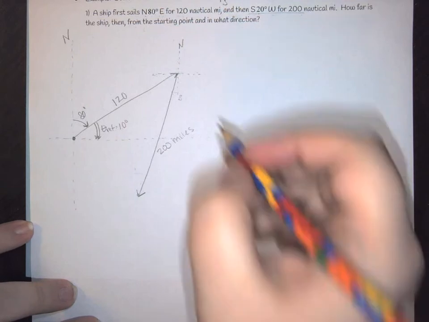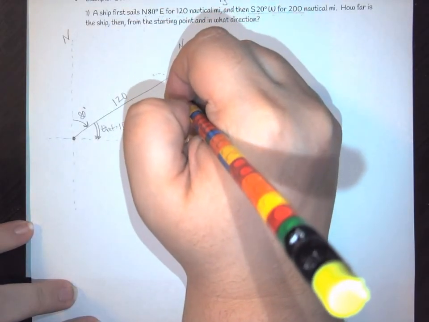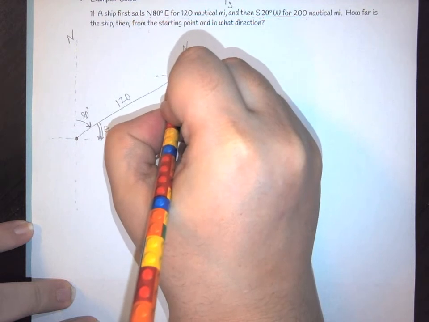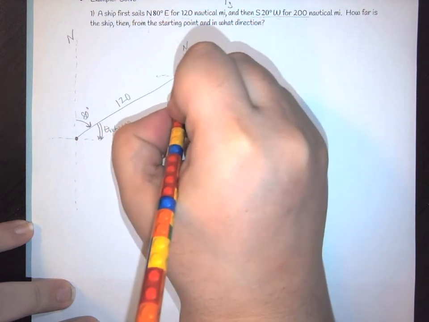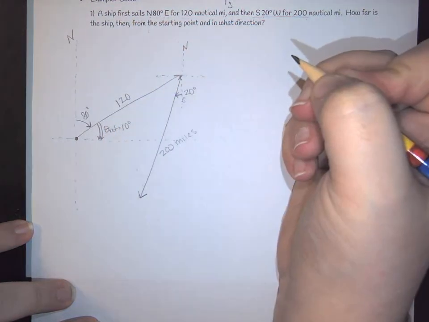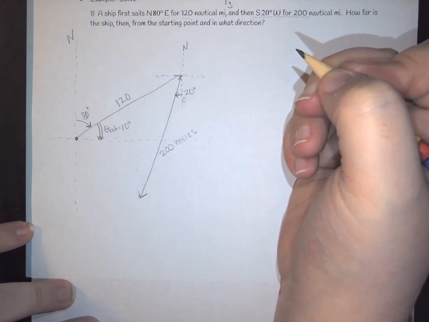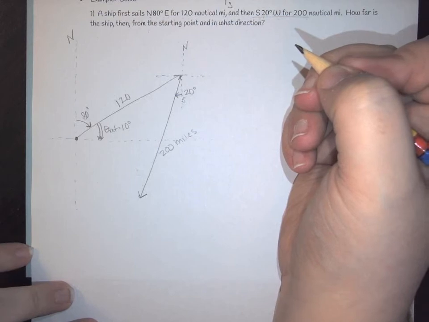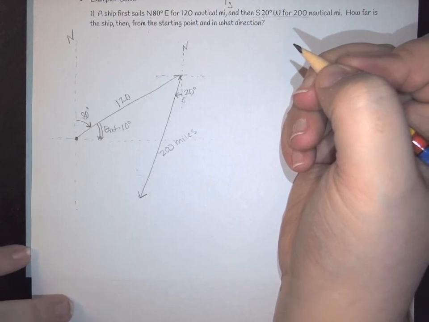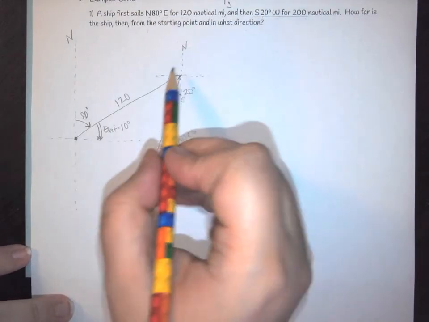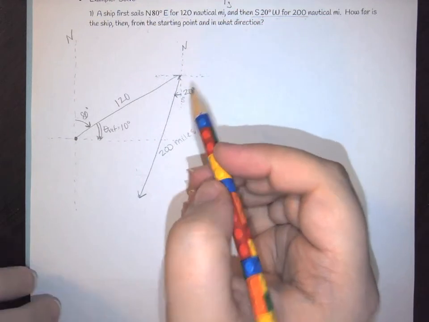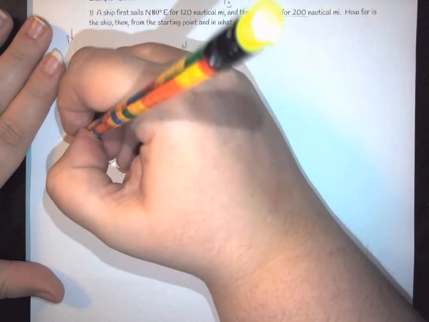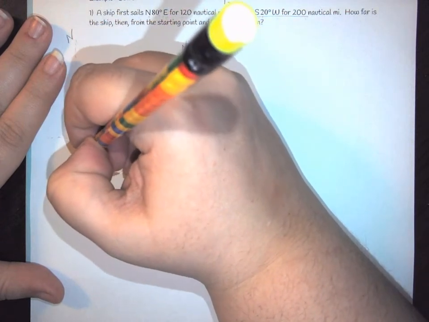Now there's a few things that we know about this. So we know this angle right here from south over is going to be 20 degrees. Okay? But I don't really know anything yet about what else we have. Now, I do know that I then have to connect, because what I'm looking at is how far I sailed.